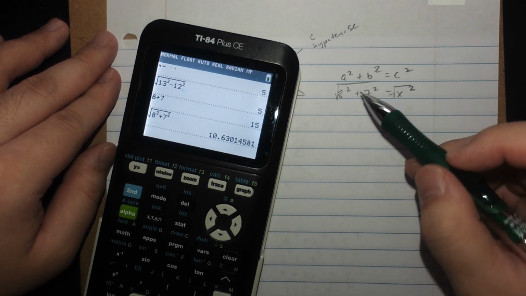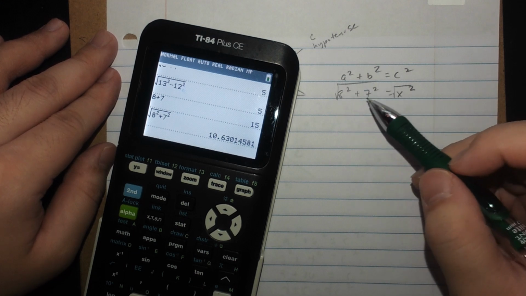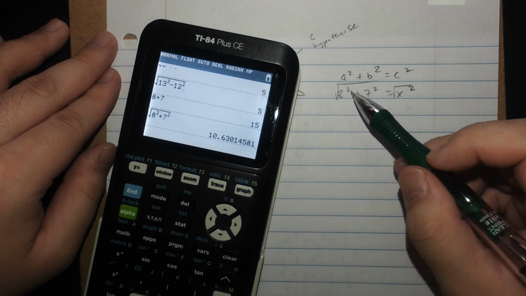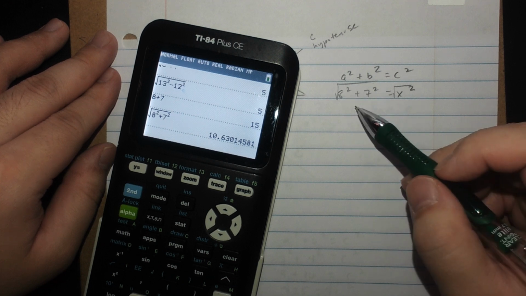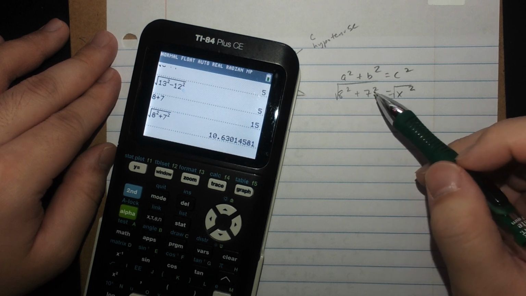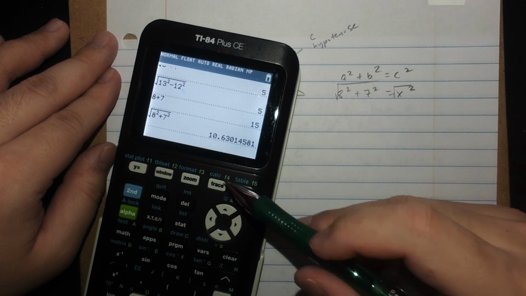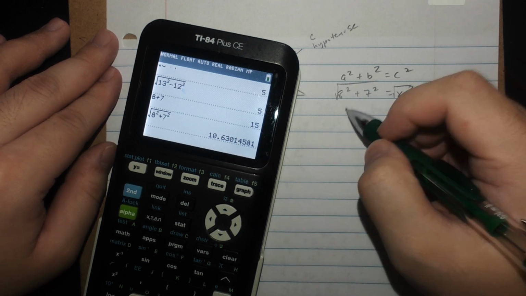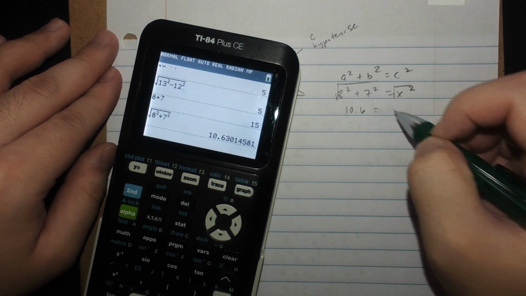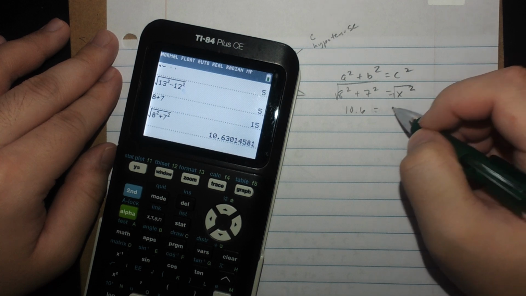It's the square root of 8 squared plus 7 squared. You have to figure out what 8 squared is, and then add that with the 7 squared, then take the square root, and you get what? 10.6, which is our x value.